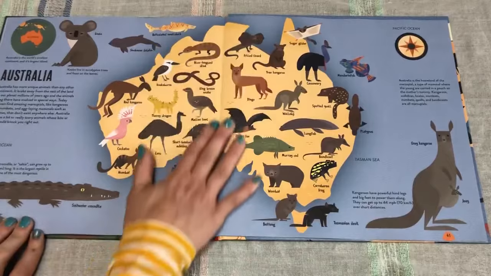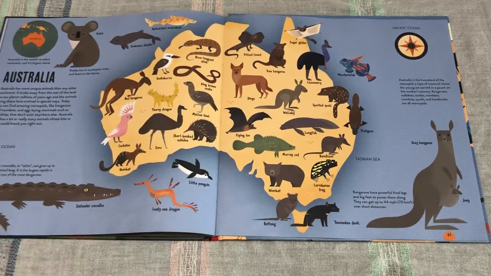Australia. Australia has more unique animals than any other continent because it broke away from the rest of the land on our planet millions of years ago, and the animals living there have evolved in special ways. Today, you can find amazing marsupials like kangaroos and numbats, and egg-laying mammals such as echidnas that don't exist anywhere else.